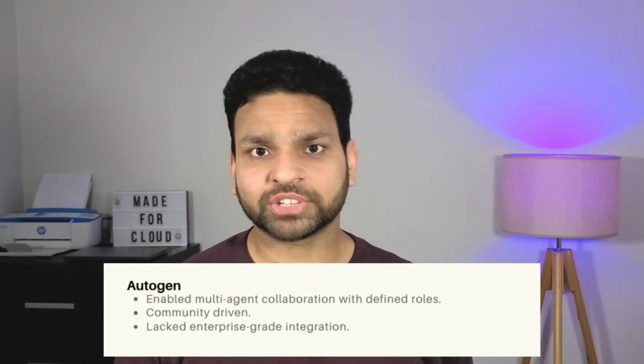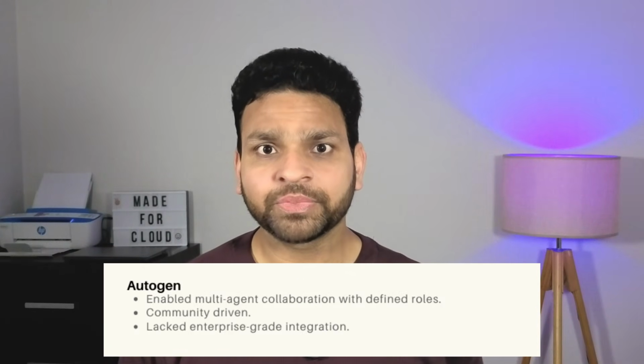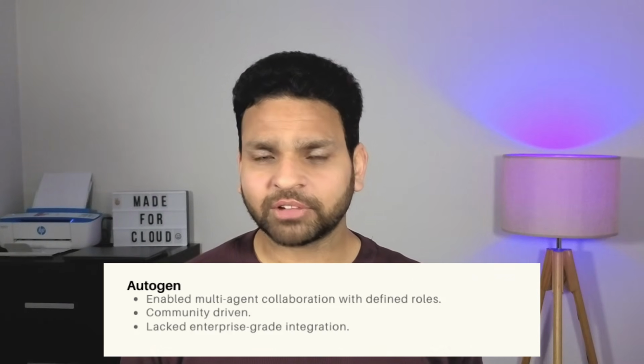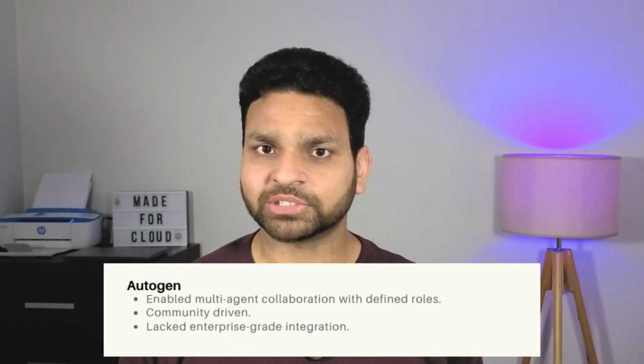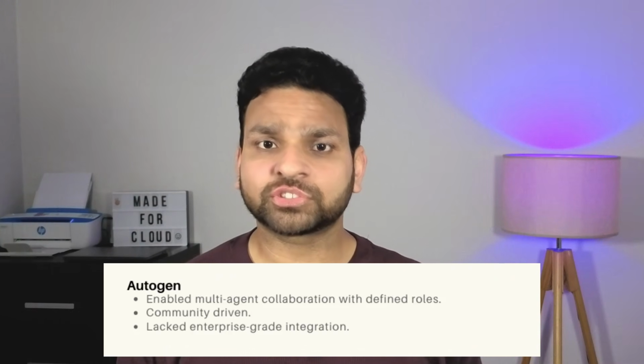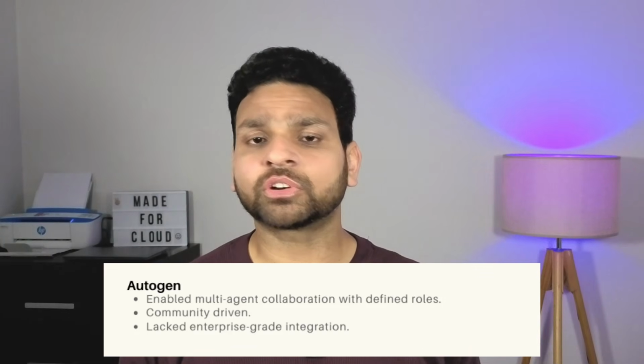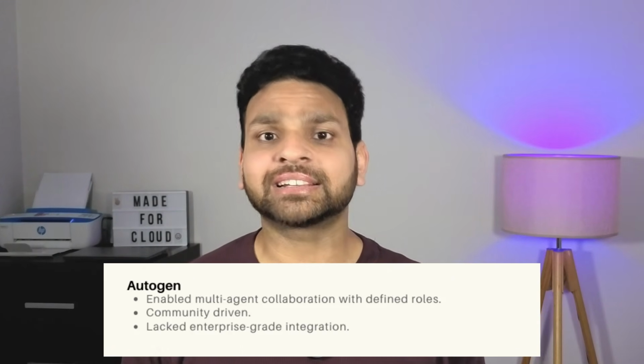And then we saw AutoGen, which gained popularity very quickly. AutoGen was amazing because it introduced multi-agent collaboration. You could define multiple agents, give them different roles, and they could talk to each other to solve the task together. But here was the issue. AutoGen was community driven. It wasn't fully aligned with the Azure enterprise ecosystem. So it didn't have strong standards for memory, tools, or security. And MCP integration was not there. You can talk about observability also. It was minimal. Enterprises found it difficult to use securely at scale.